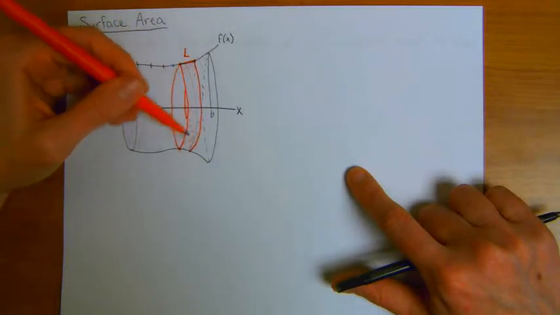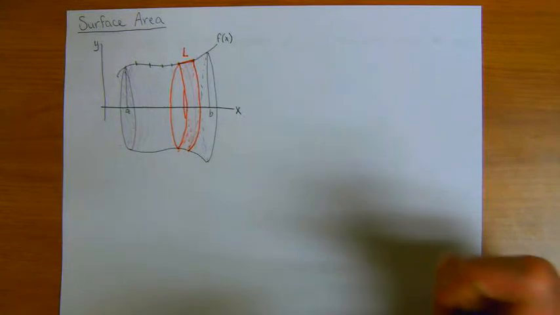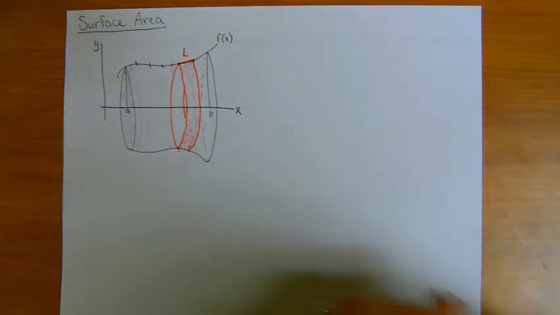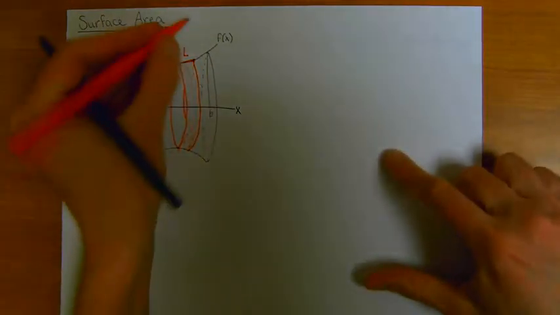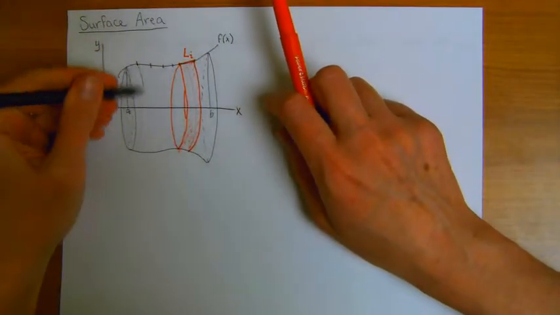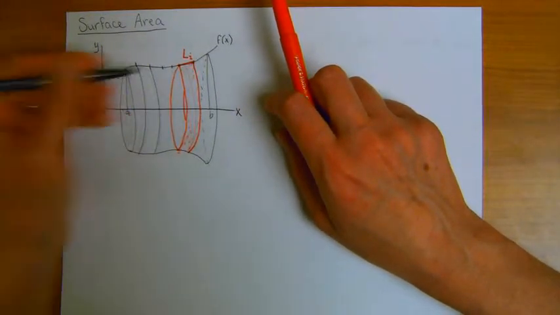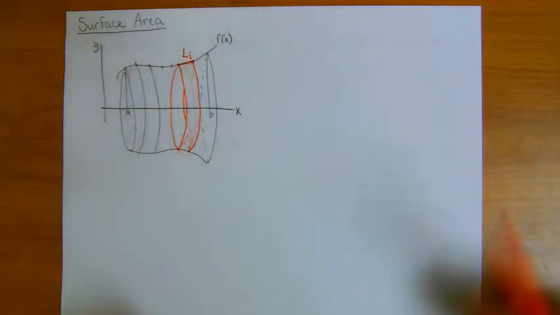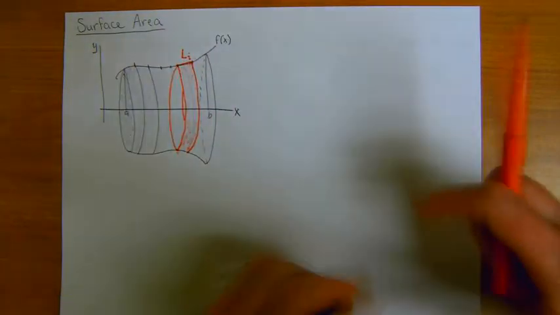So let's take this band out and look at it in isolation. I'll call it the ith band, because we're going to break this whole shape up into a bunch of different bands, and the sum over all of them will give us the total surface area.